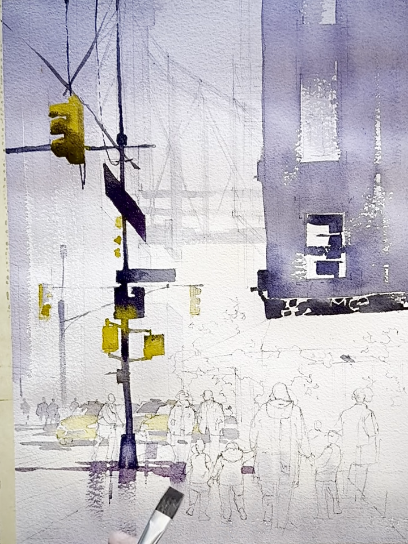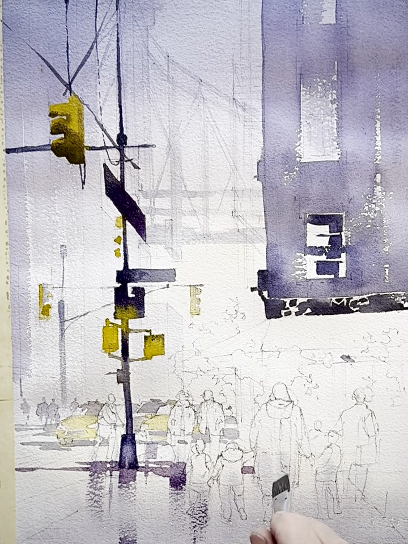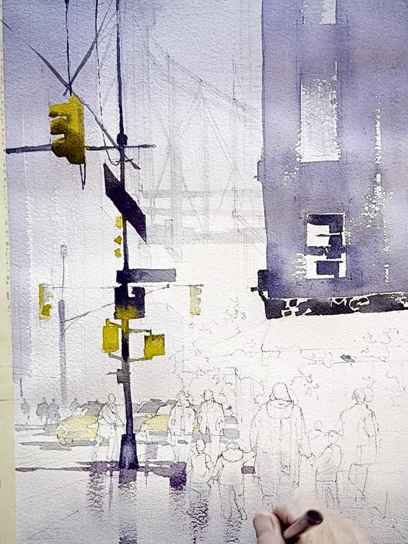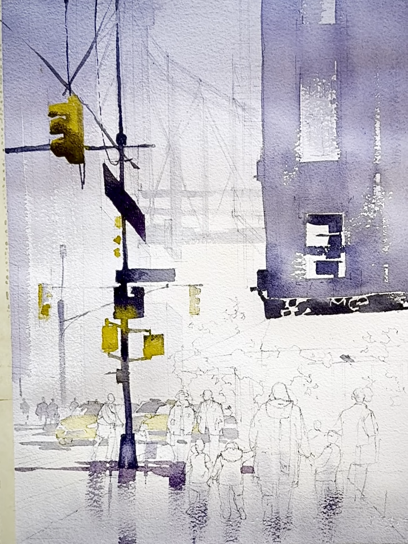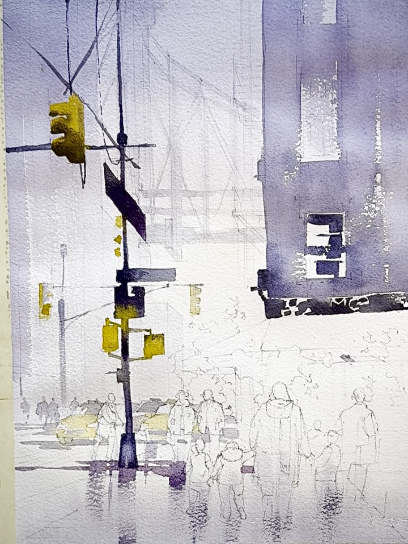If it were raining, it makes a lot more sense to do this, but even on dry pavement, you will see some of these visual reflections. But again, it's such a great way to connect various elements of the painting.